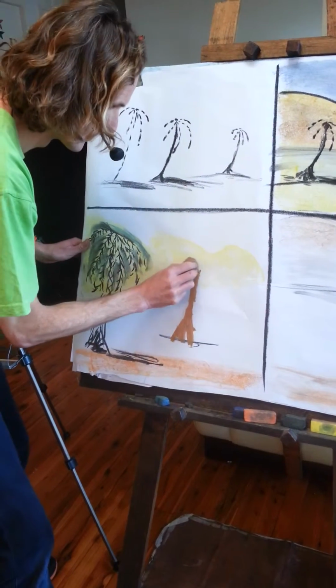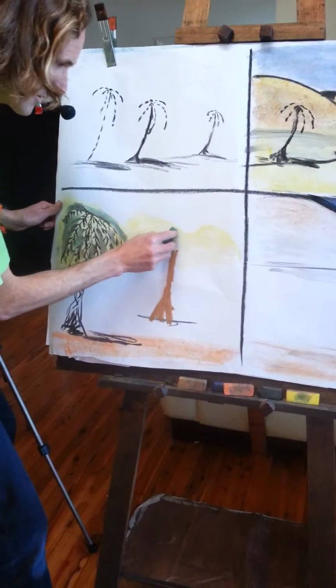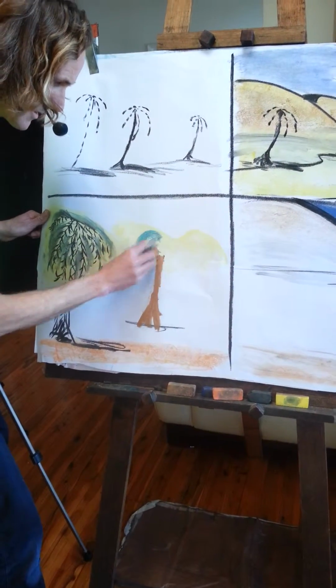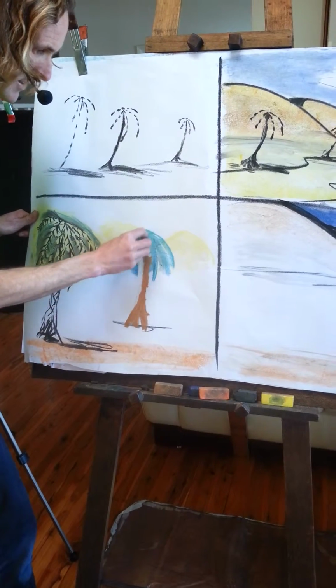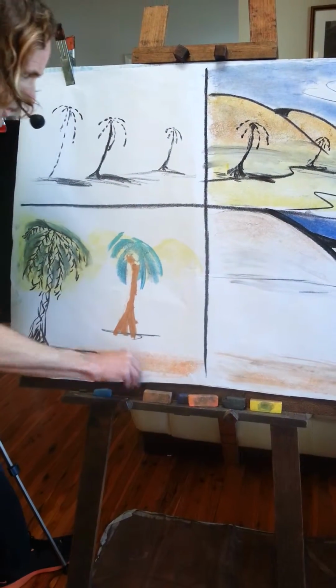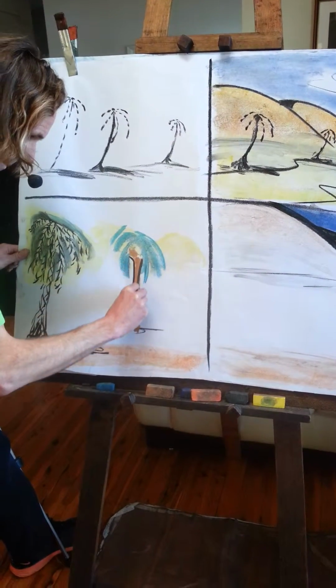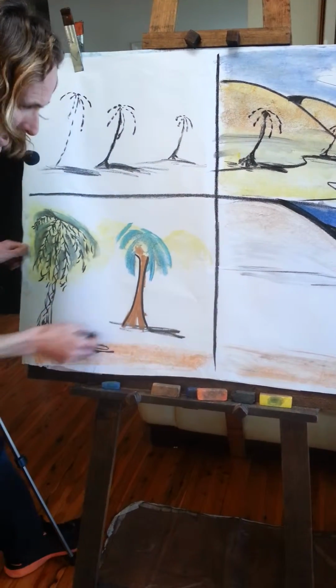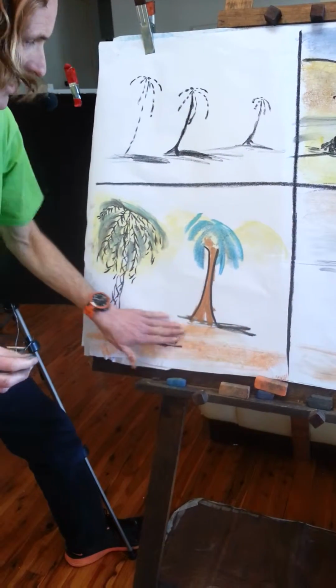So here's the trunk. Whack a coconut there if you want to. Let's get where our fronds are going to go. You can imagine their droopiness, their length. Once you know what you're trying to draw, it's easier to just get the outline. There's the shadow, there's the baseline.